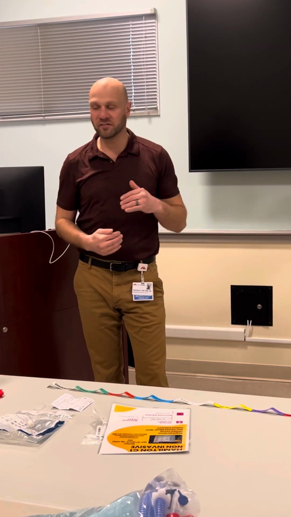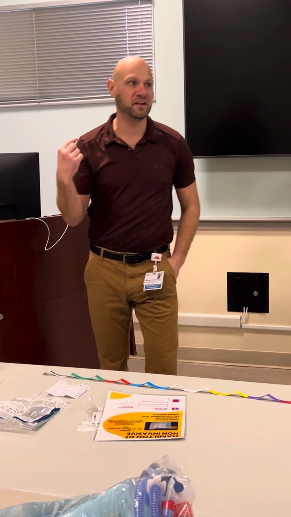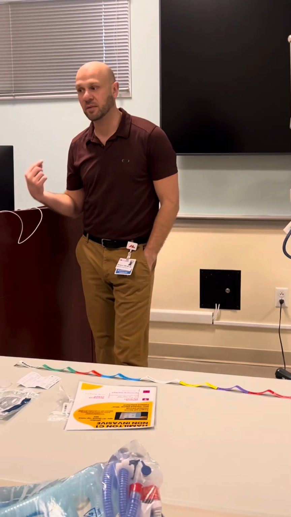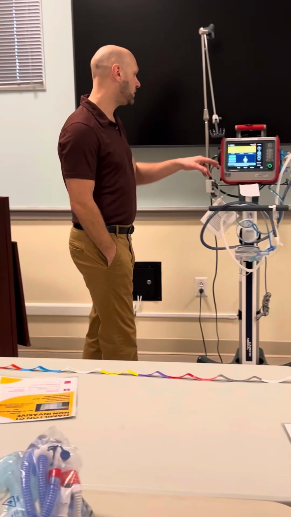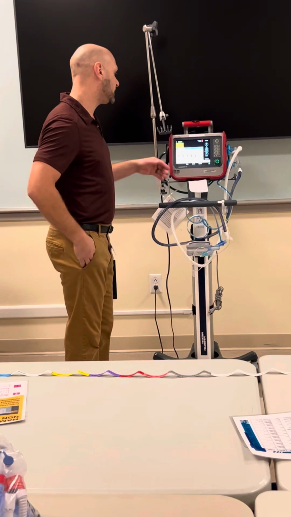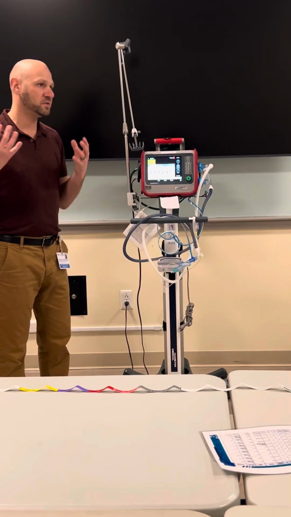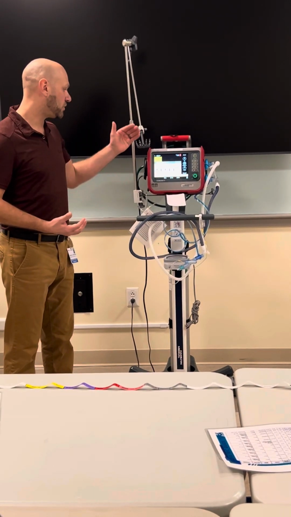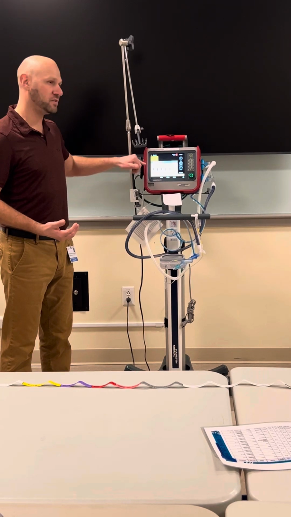SATs, leaks, all of those things are going to be factors in your head of how do we keep this kid safe until we get them out of the house? As far as alarm parameters go, these are going to be similar to what you're used to in the adult setting. So we have that pressure limit. You also have another pressure limit here.